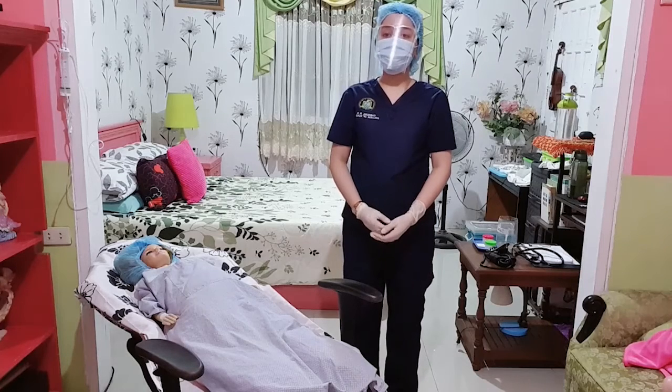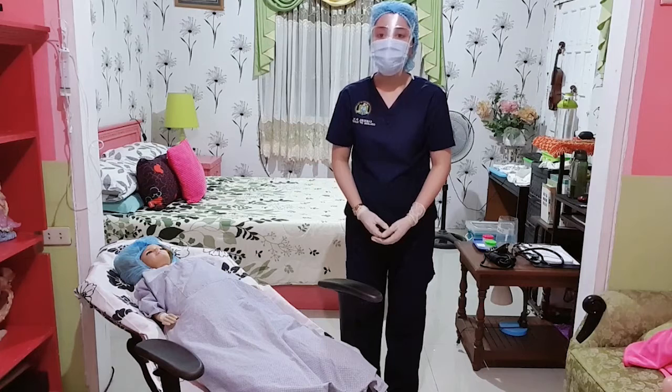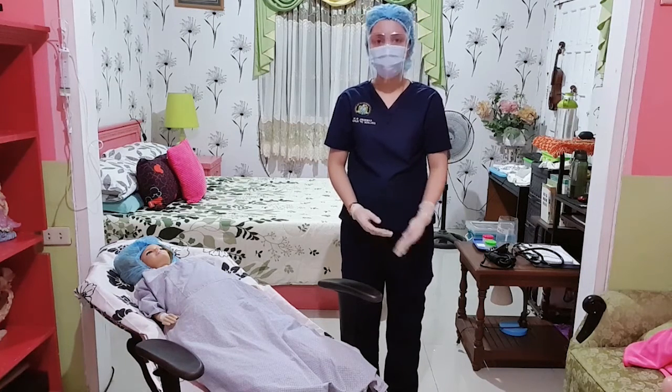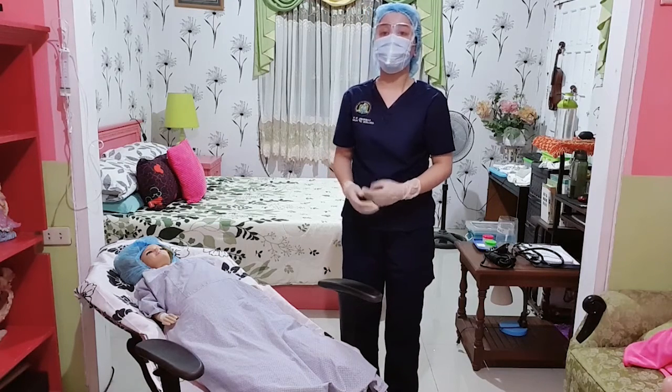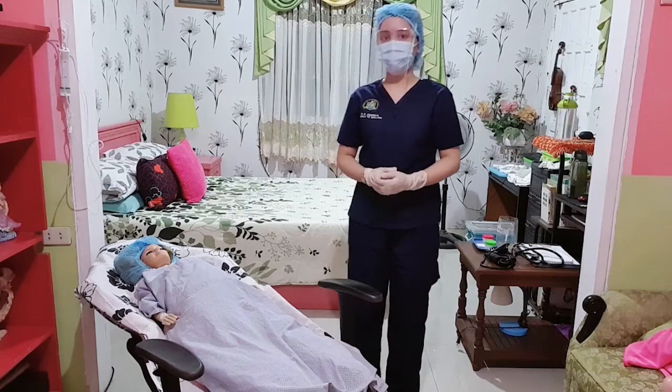Now, transport mother to recovery area or to the ward safely. So, monitoring the client status in the recovery area for the first 4 hours of postpartum is the critical period to observe for any signs of postpartum hemorrhage or any postpartum complications.